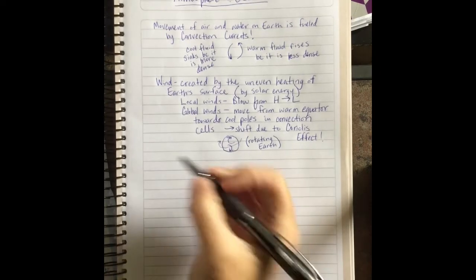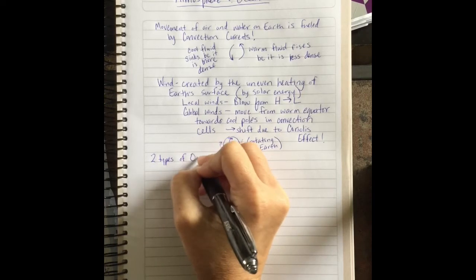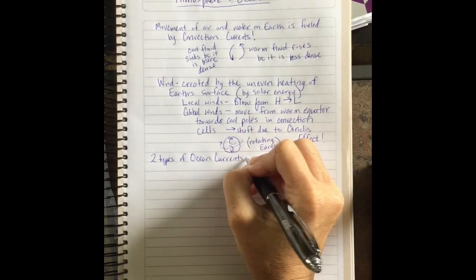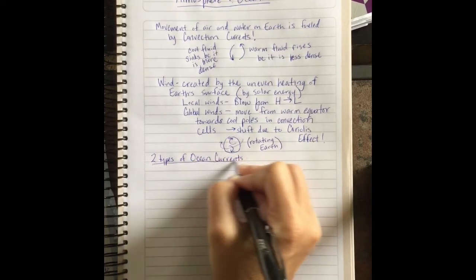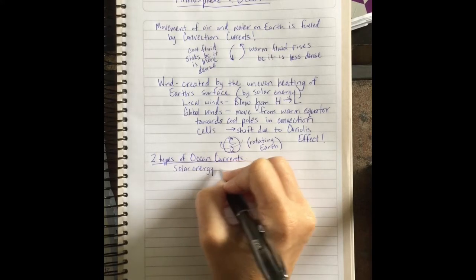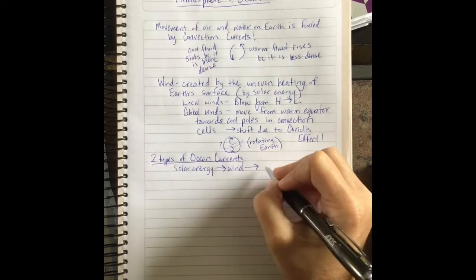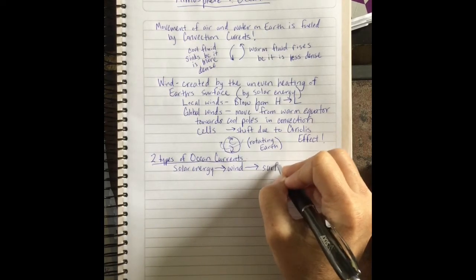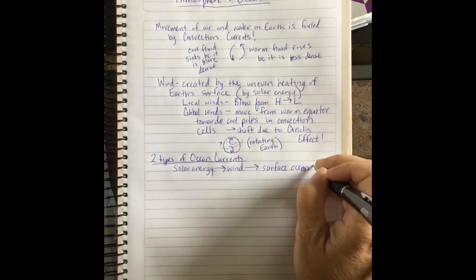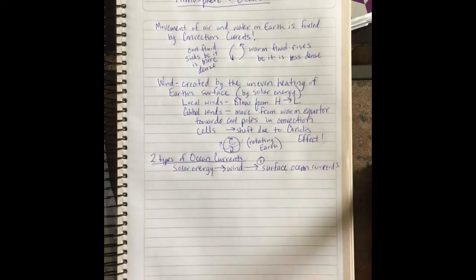All right, so let's go ahead and look at ocean current. So there are two types of ocean currents that we learned about. So the first one starts with solar energy from the sun, and that solar energy produces wind, okay, from the uneven heating of the Earth's surface, and then that wind blows across the ocean. And that creates surface ocean current. So surface ocean currents are the first type that we're going to discuss.